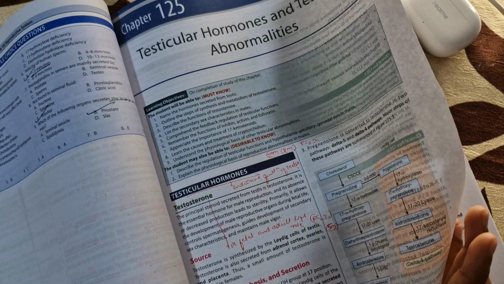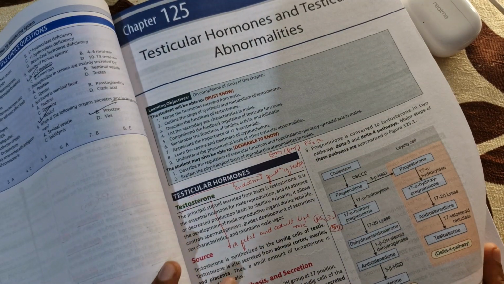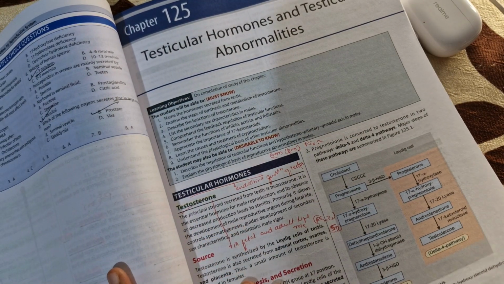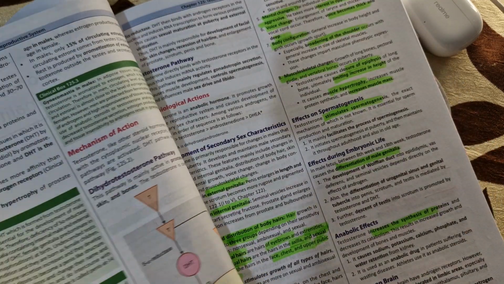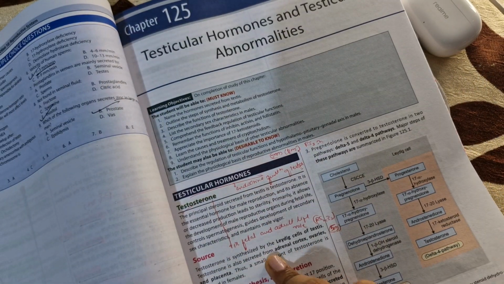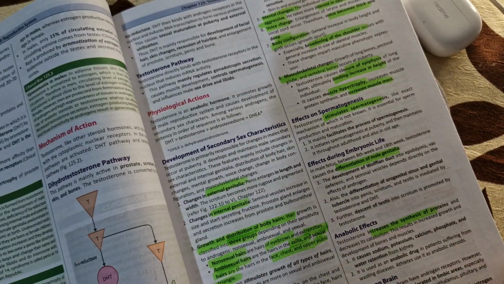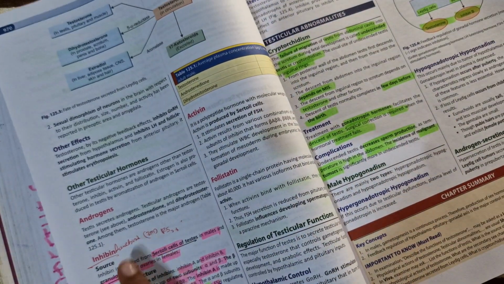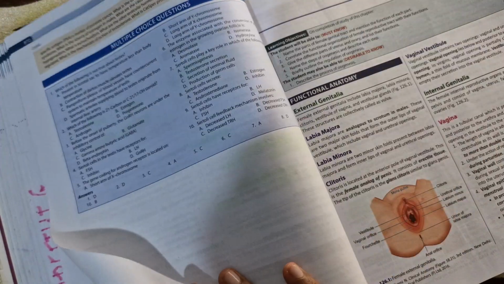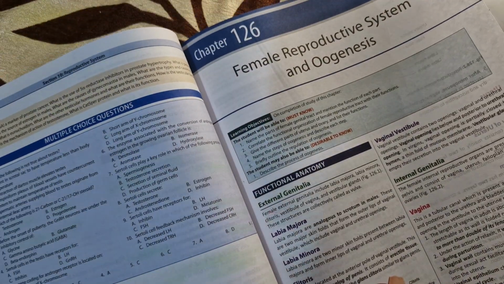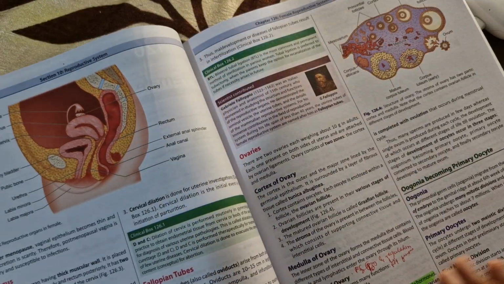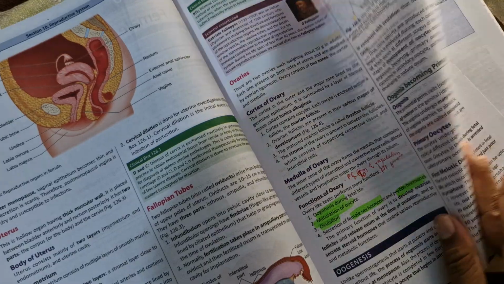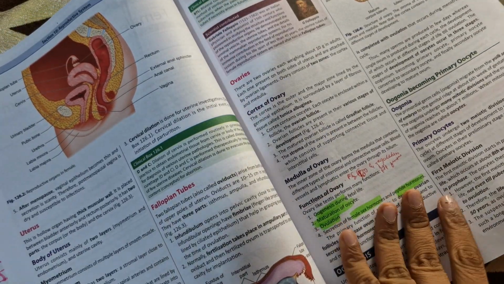Next, coming for the next chapter 125. Testicular hormones is important for 5 mark. They'll ask endocrine functions of testes in fetal and in adult life, important for 5 mark question. And inhibin is important for 3 mark question. Its function is important. Next, coming for the female reproductive system and oogenesis. Functions of ovary is important, and regulation also important. That's all from this chapter.